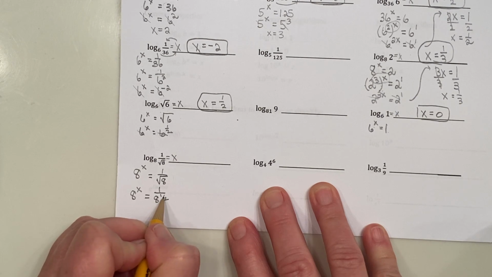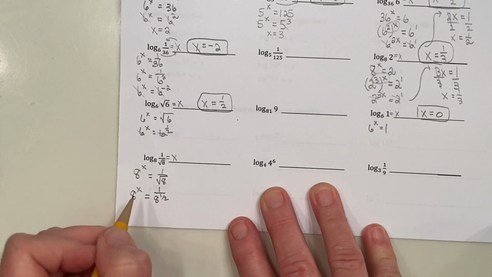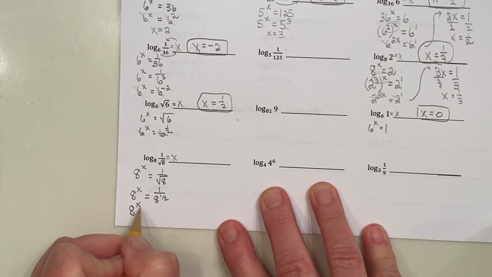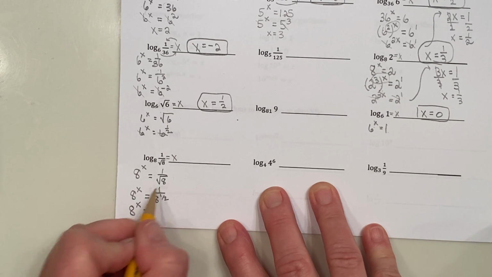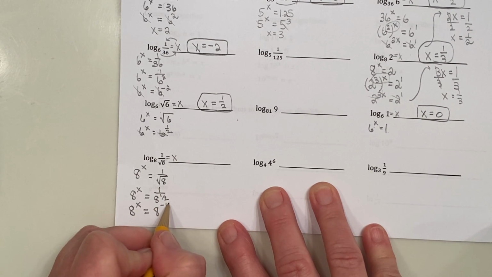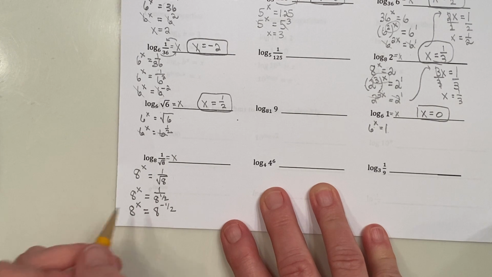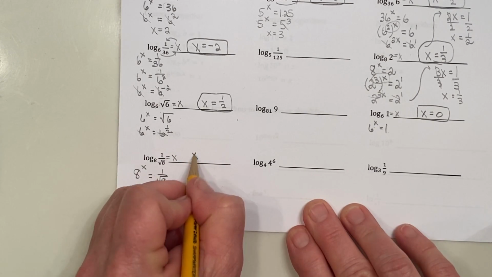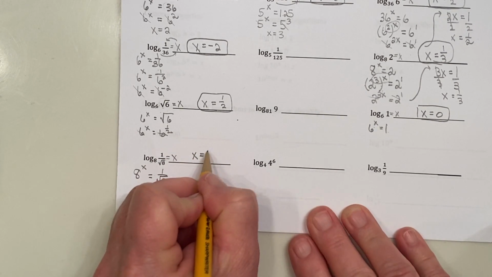That's what square root means, with a fractional exponent. Now I can bring 8 out of the denominator, and when I bring it up to the numerator, I adjust the exponent to -1/2. Same bases now, and I have my answer because the exponents have to be equal.